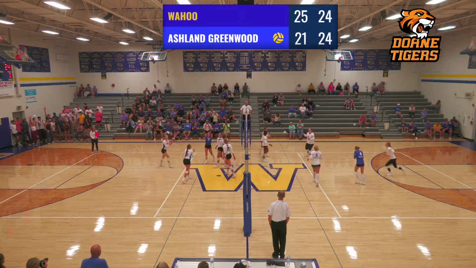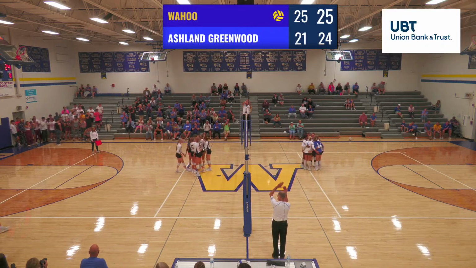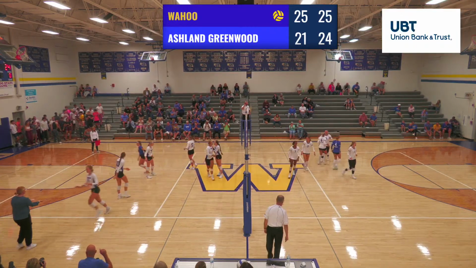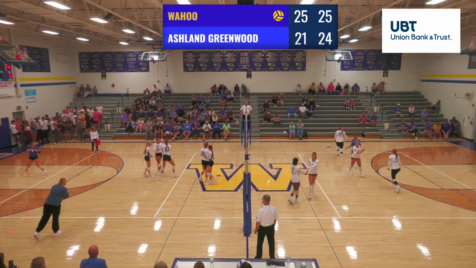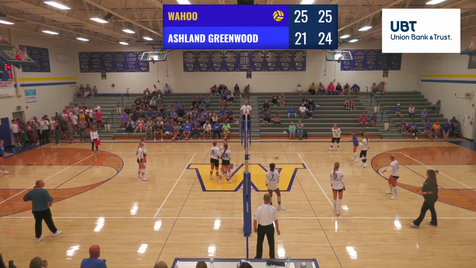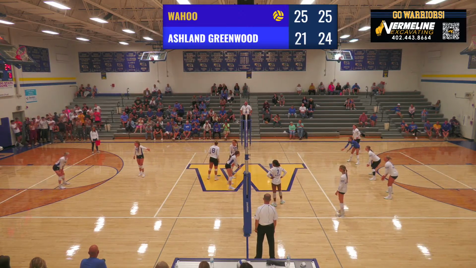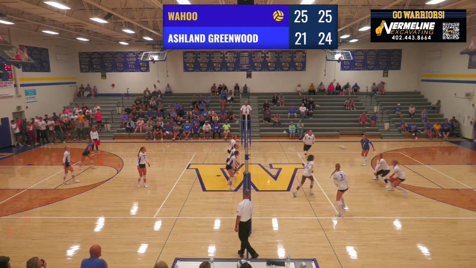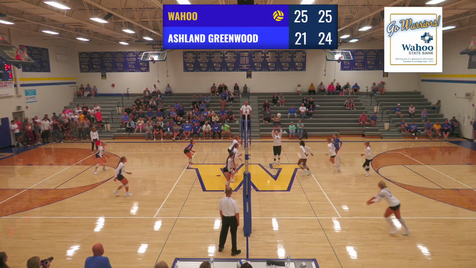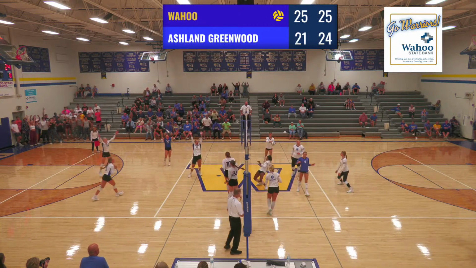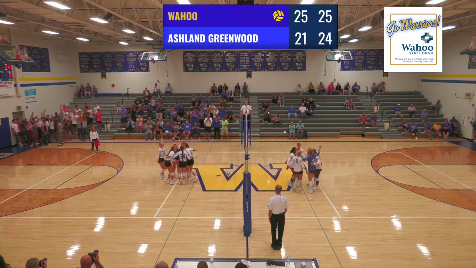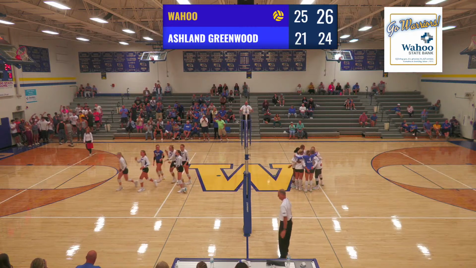Serve comes across. It's dug out in the back row. Set to the far side for the Warriors. And the attack through the blockers. The kill. Elena Estudillo serving for the Warriors. Goes to the far side, set to the near side. The Blue Jays into the net.